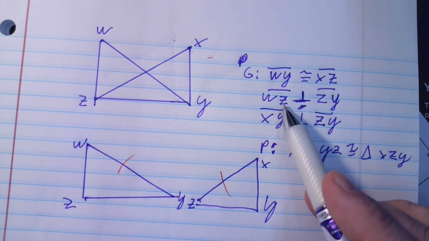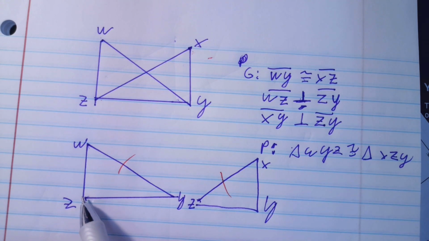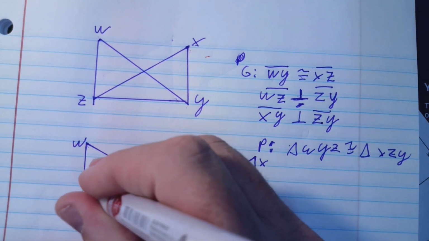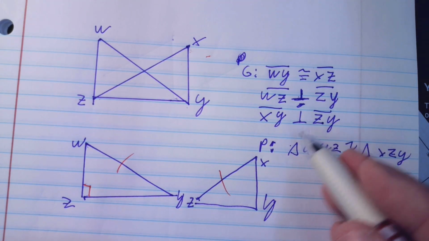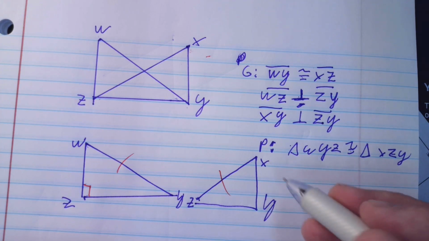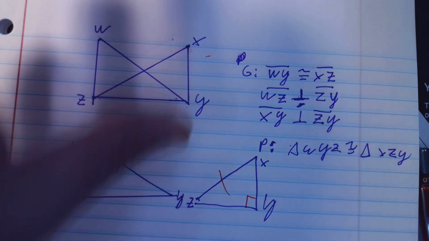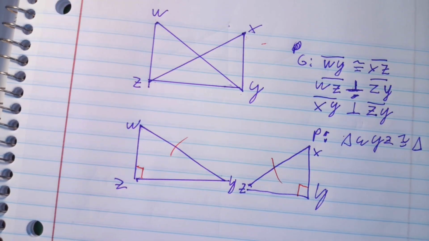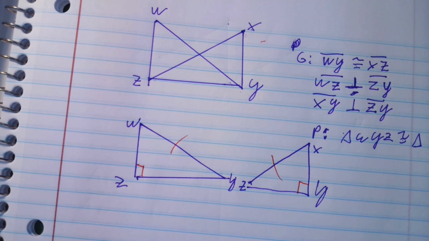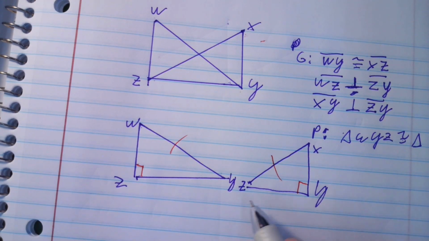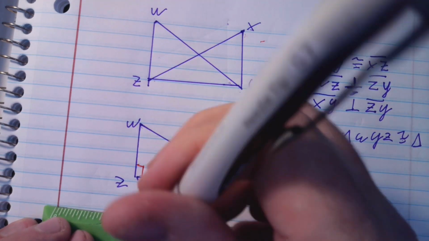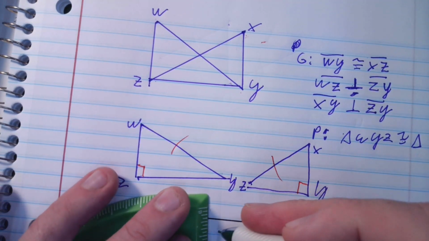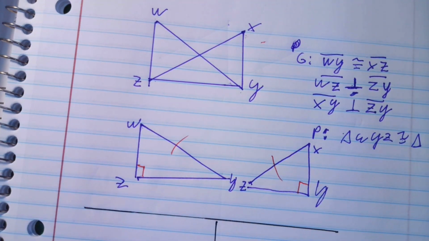Okay. WZ is perpendicular to ZY. Okay. XY is perpendicular to ZY. So just those are my givens, right? Okay. So let's go ahead and start this proof and see if you can get this done. And then I'm going to show you one of the details you're probably not going to do. And then I'll show you how to do that real quick.